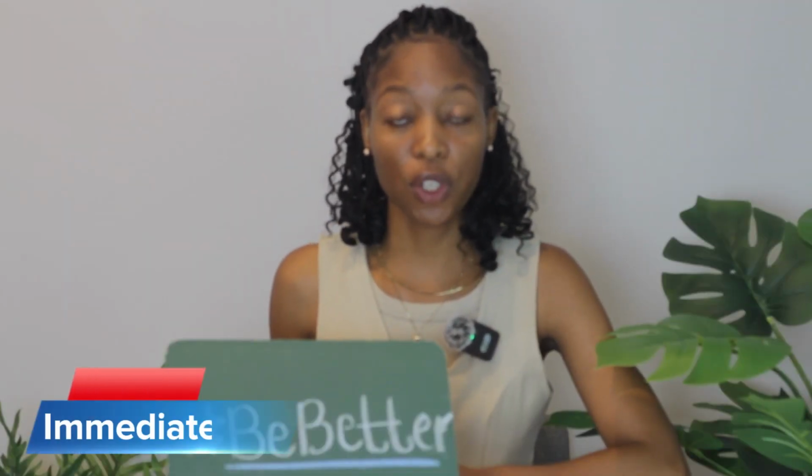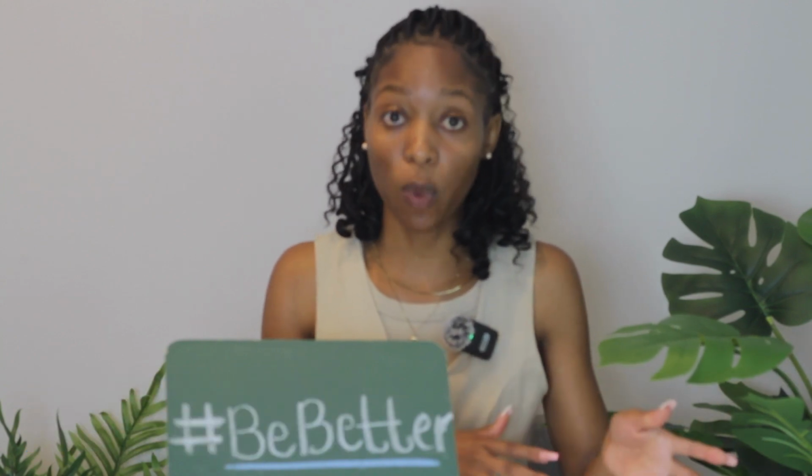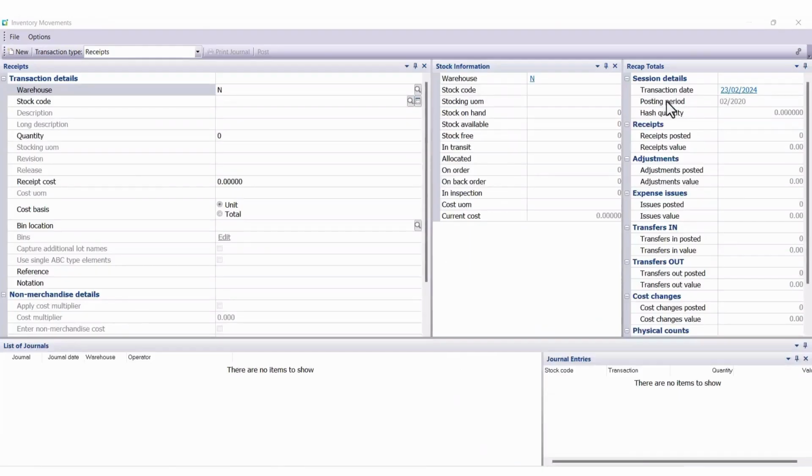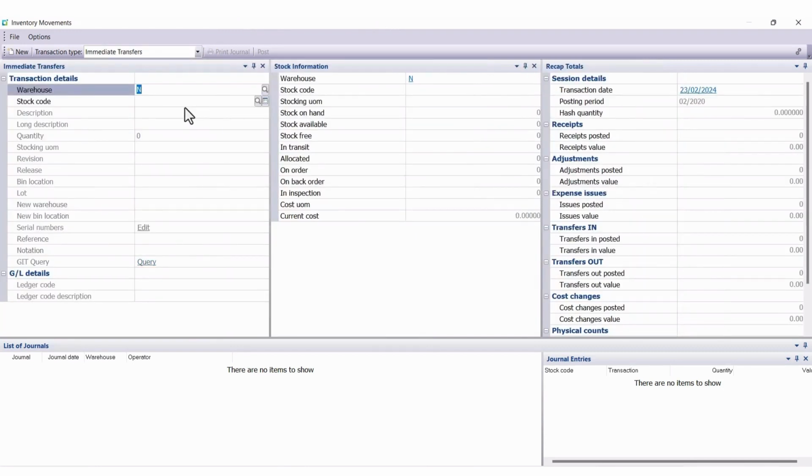Immediate transfers refers to transferring items from one warehouse to another in one transaction. So now we're going to do an immediate transfer. Let's say warehouse N is sending warehouse E stock because warehouse E is running out of a certain stock code, and we need to balance out the inventory. And let's say the distance from warehouse N to warehouse E is short, so we're going to do an immediate transfer. So again, transaction type, immediate transfers, from which warehouse and which stock code.